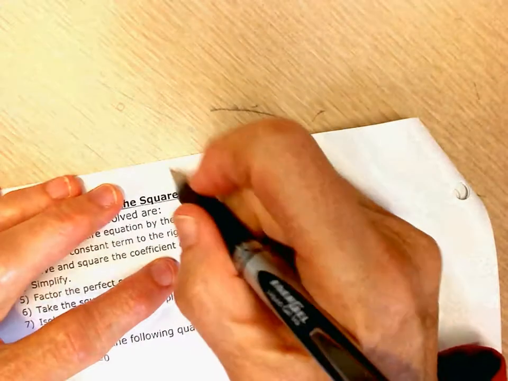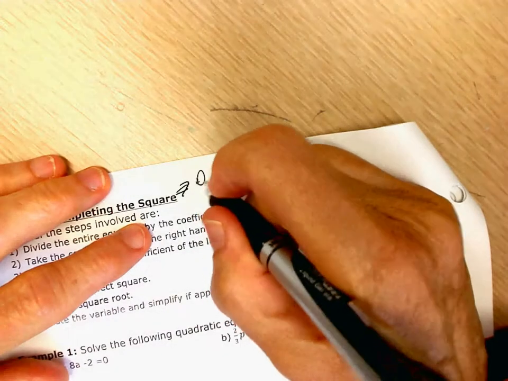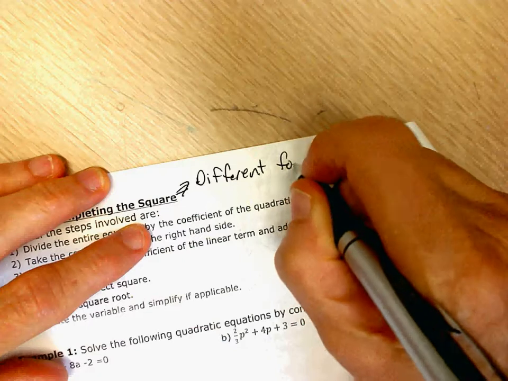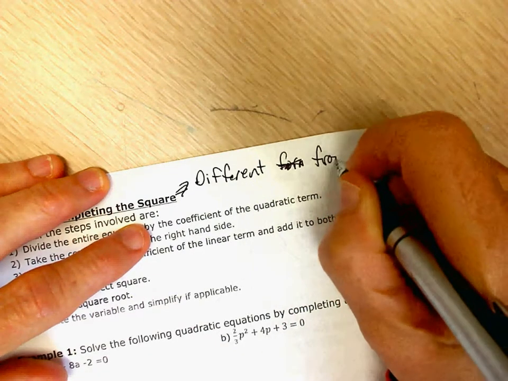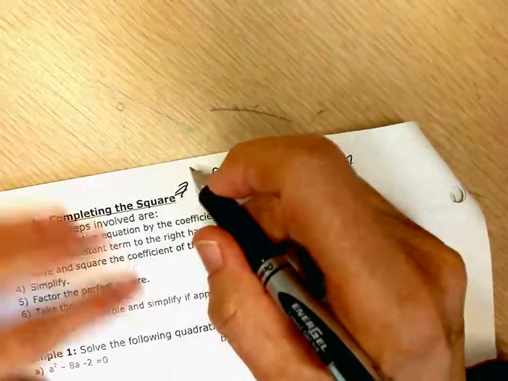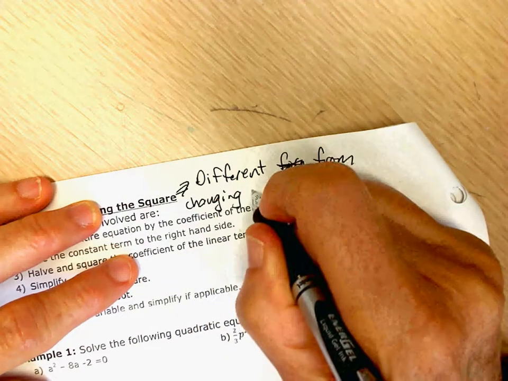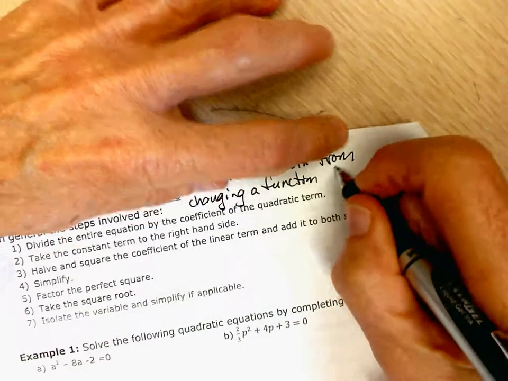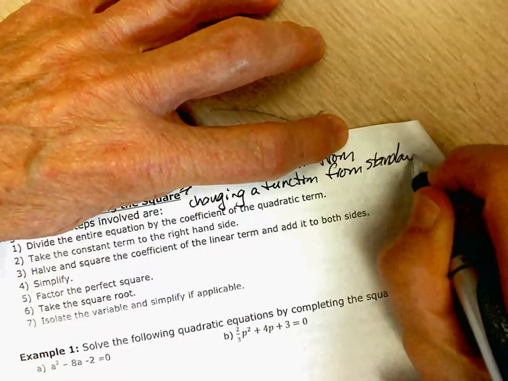So notice this is similar to, but different from, something you've done before, because you completed the square before. It's a little bit different from changing a function from standard form to vertex form.